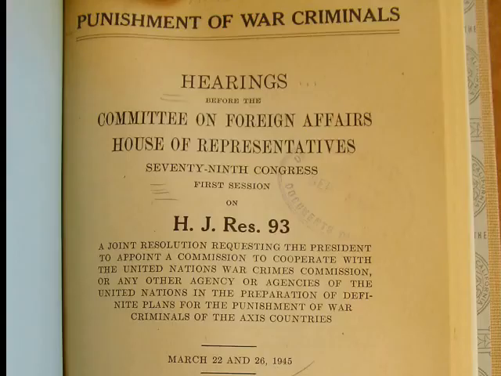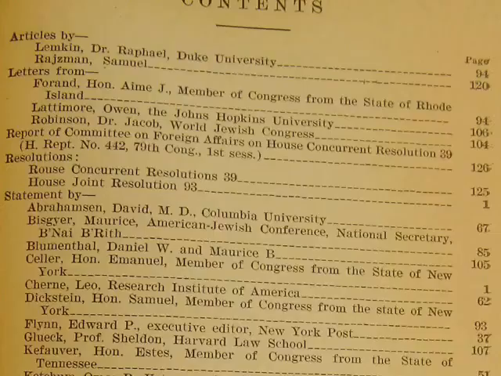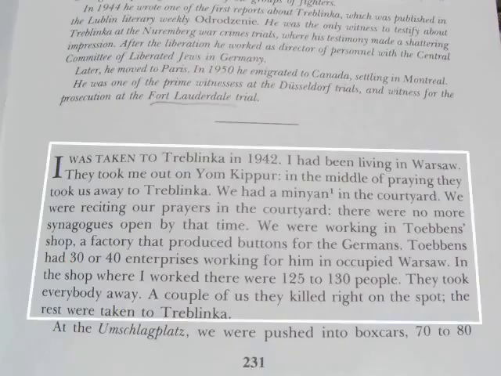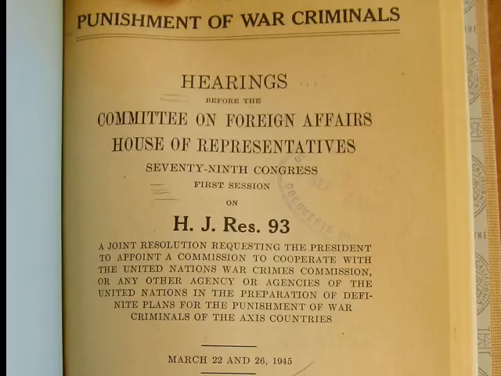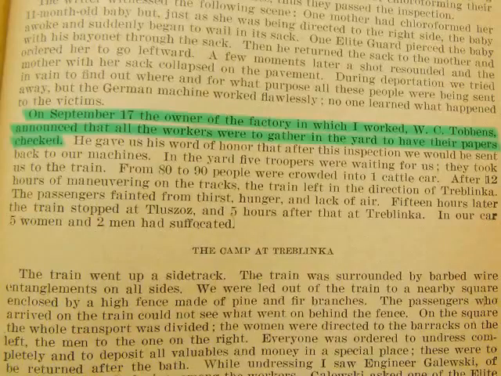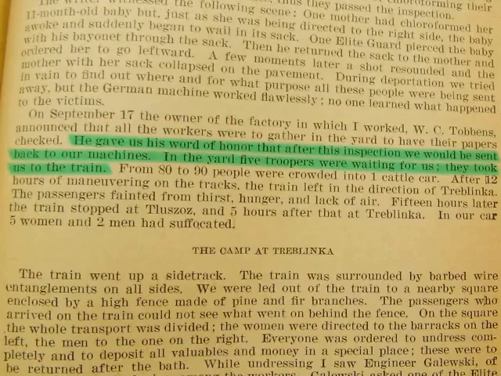Let's see what happened to Rosman's story between his article written during the war, found in this congressional publication, and in Donat's book. We compare the first paragraph in Donat with what it says in this congressional publication. "On September 17, the owner of the factory in which I worked, W.C. Tobbins, announced that all the workers were to gather in the yard to have their papers checked. He gave us his word of honor that after this inspection we would be sent back to our machines. In the yard, 5 troopers were waiting for us. They took us to the train."